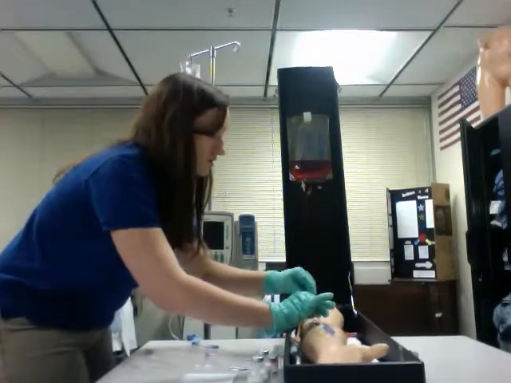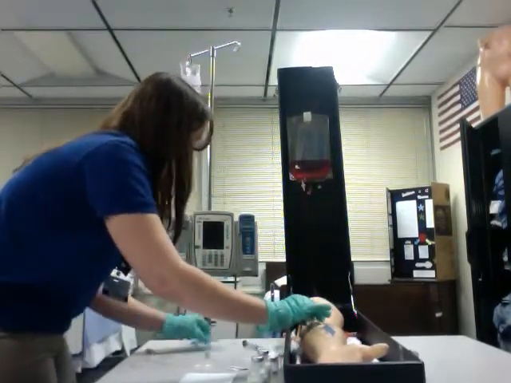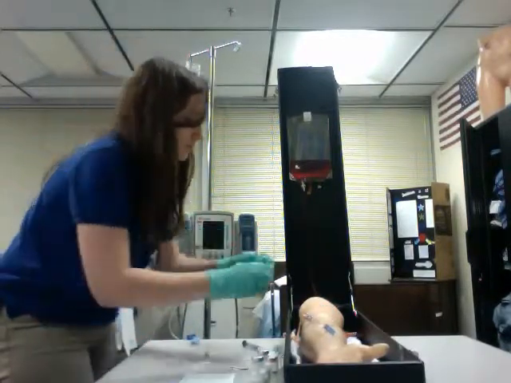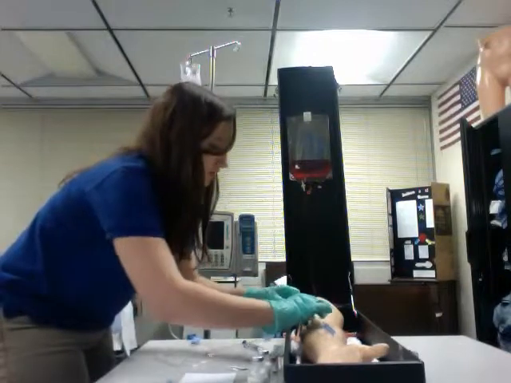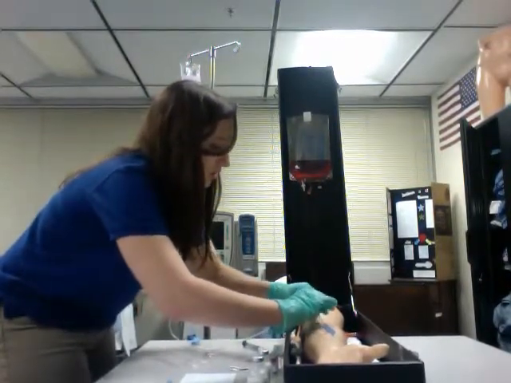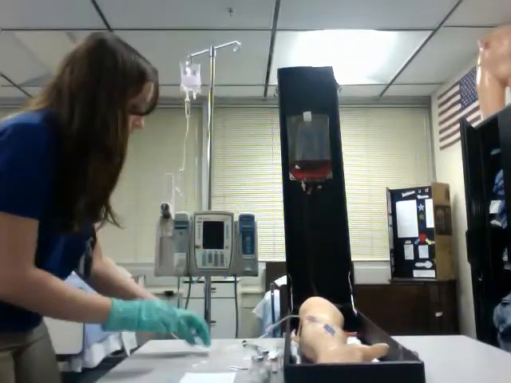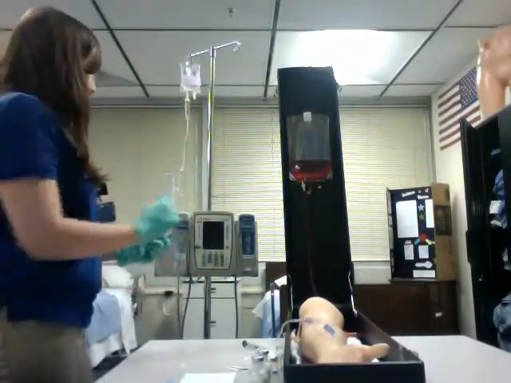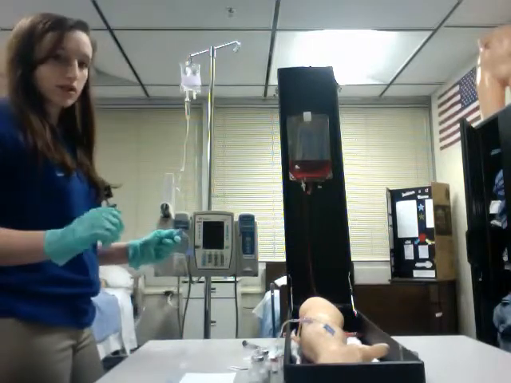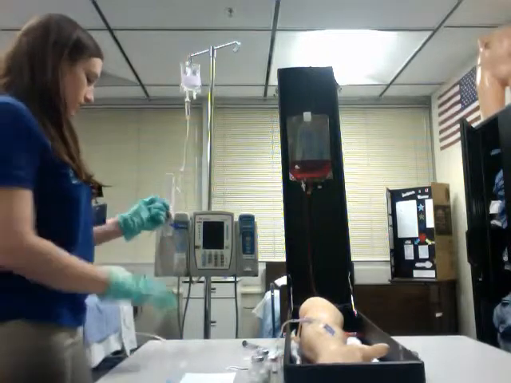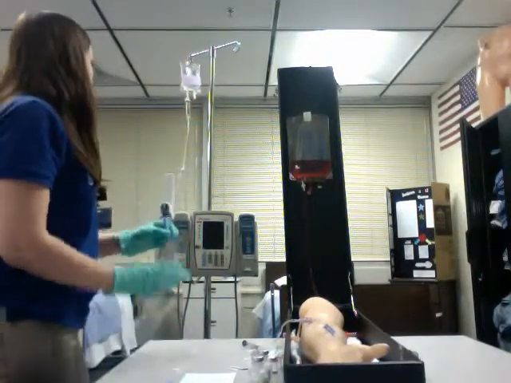Alright, sounds good. So now I'm going to go ahead and connect my medication. Alright, the medication is connected. So now I'm going to go ahead and unclamp my tubing and set the flow rate and everything, which will be 100 milliliters an hour. That way it uses over 60 minutes. Make sure that everything is flowing correctly.